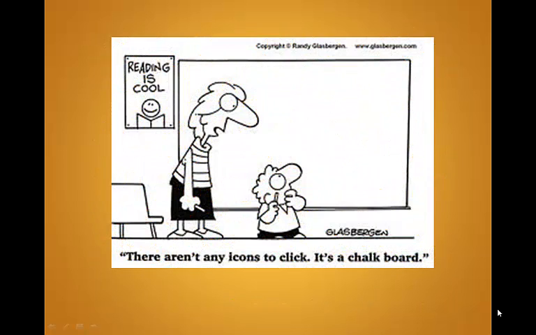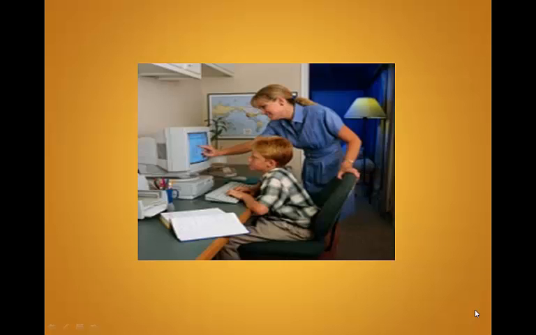Students live in a fast-paced, technology-driven world. Like in the comic, sometimes the classroom hasn't quite caught up yet. Digital storytelling is a way to grab the 21st century learner's attention and motivate them to use the writing process to complete a product. According to Redmond, digital storytelling responds to the kinesthetic, auditory, and visual learning styles.